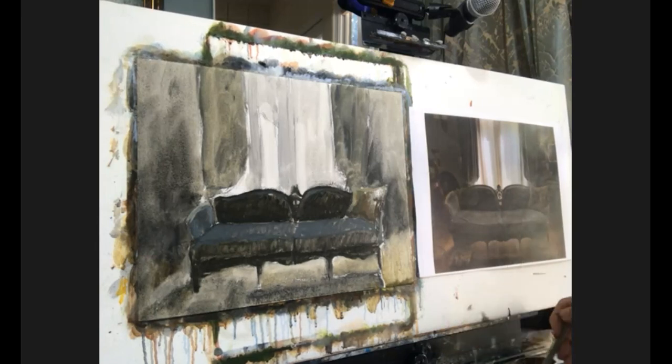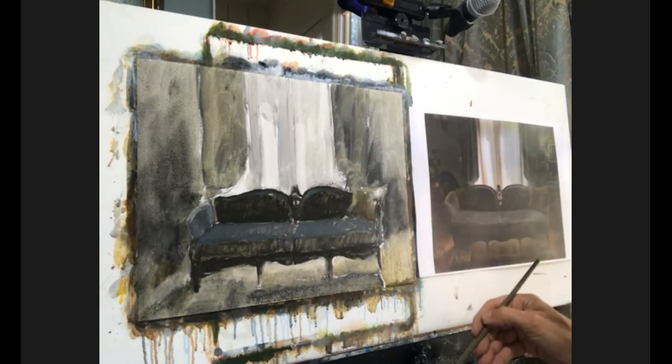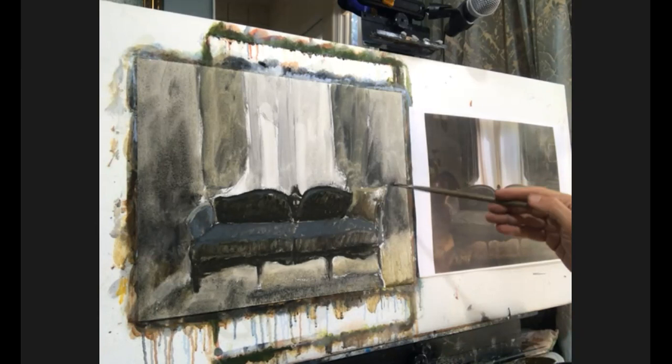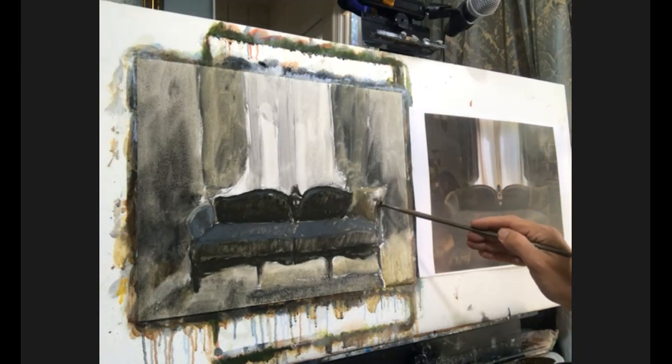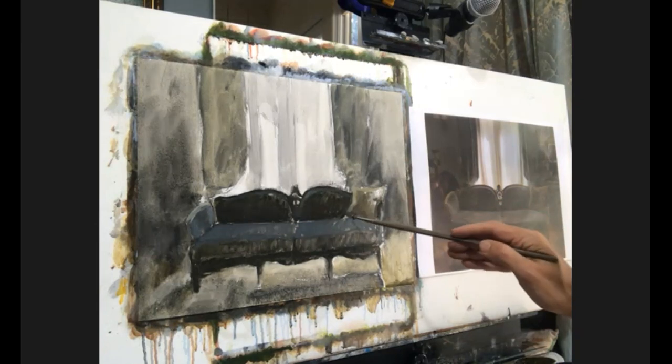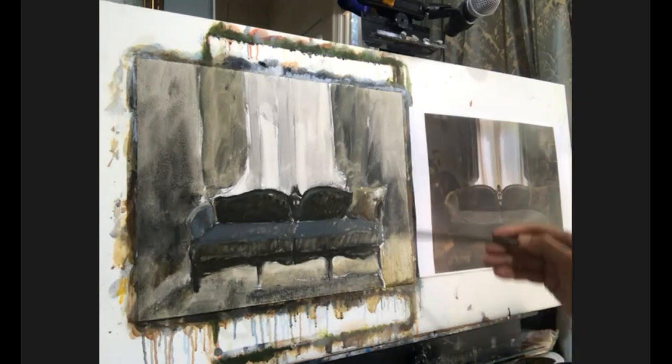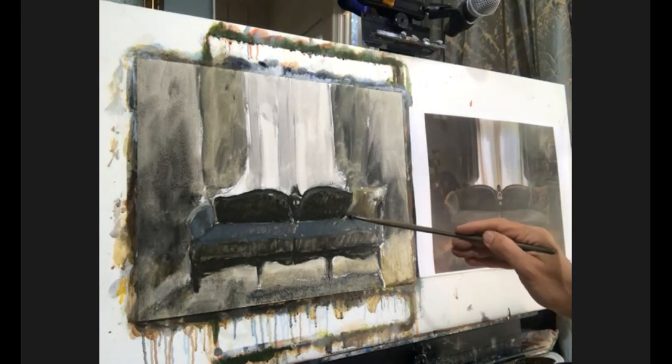So find those high contrast areas. They're not part of the shape that we're painting, but they define it. With pillows or armrests or crevices or wrinkles, those high contrast areas will be very helpful to identify.